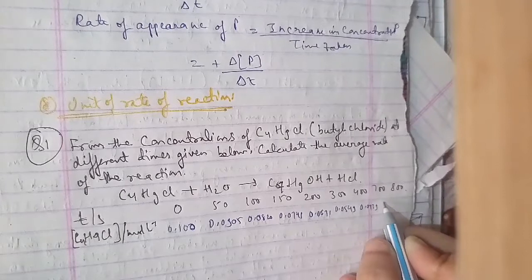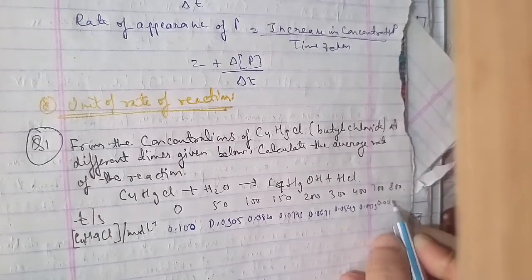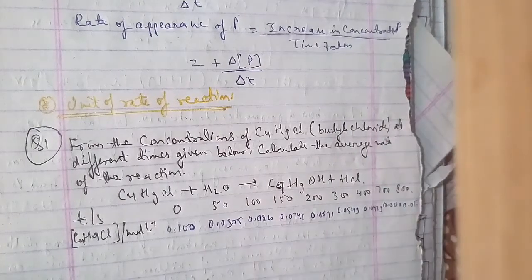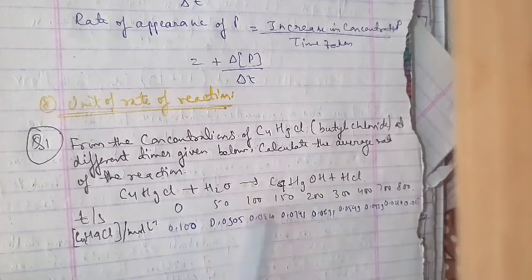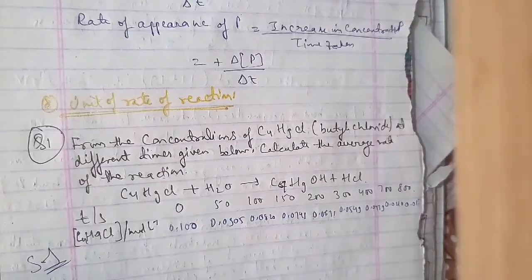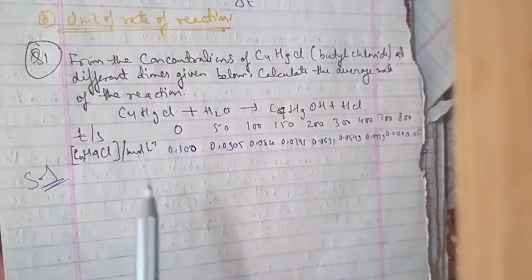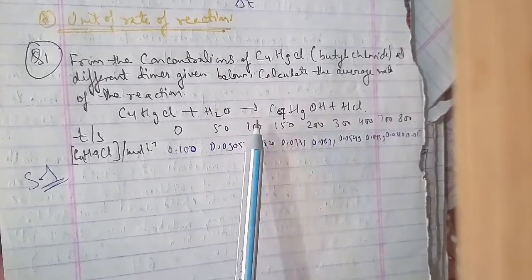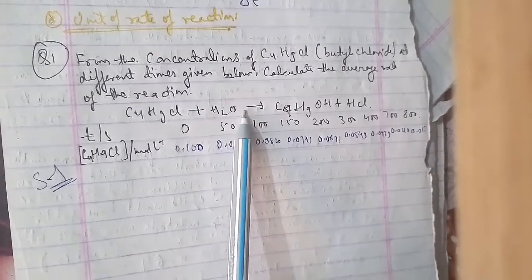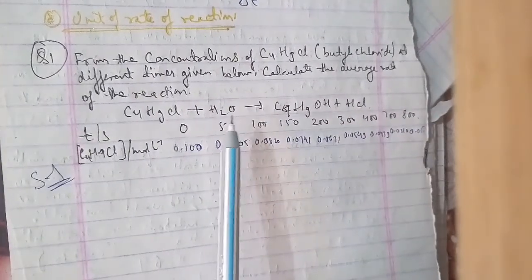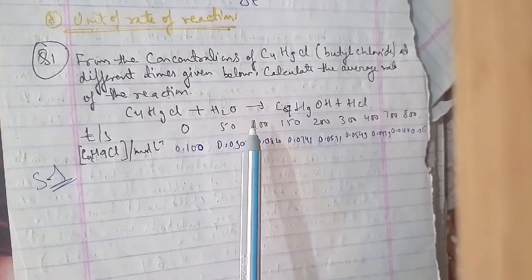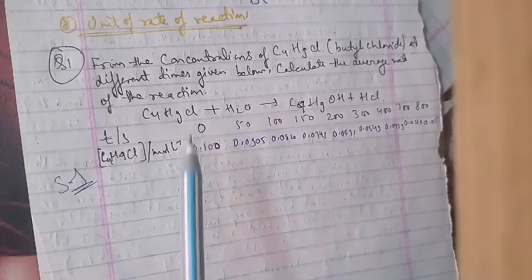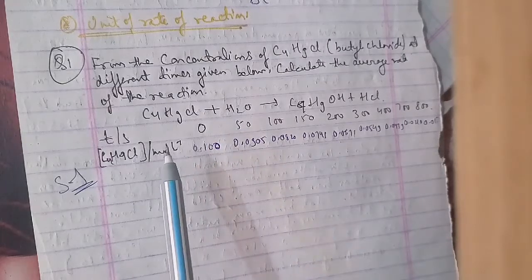In the same way, we can determine the difference in concentrations over the different intervals of time, and thus determine the average rate by dividing delta C by delta T, which is very well known: delta C upon delta T, that is C2 minus C1 over T2 minus T1, which we will implement here. We will be drawing a table here for the average rate of hydrolysis of butyl chloride, and then we will find it.